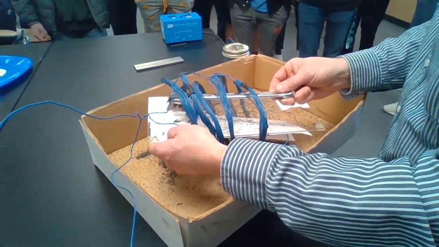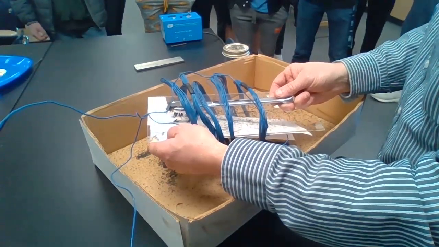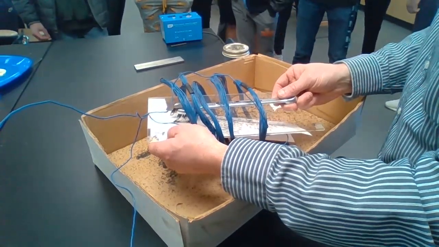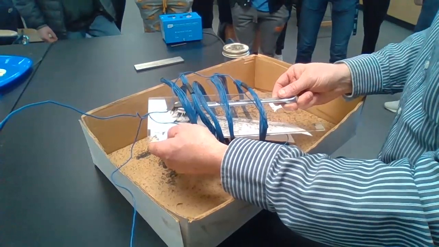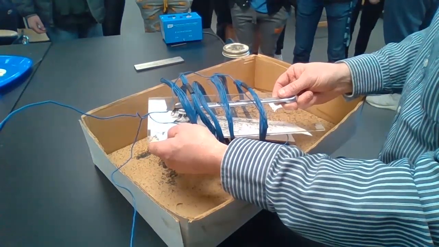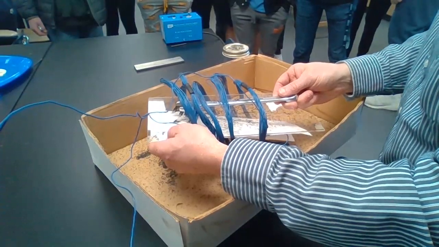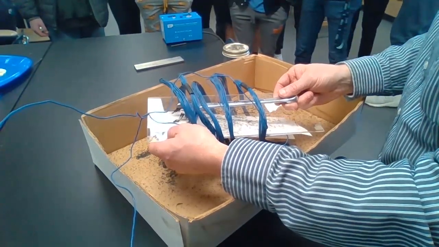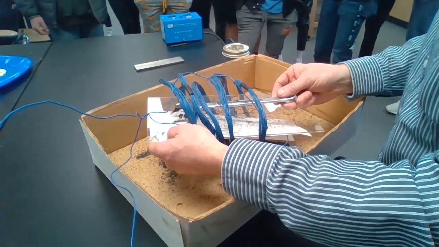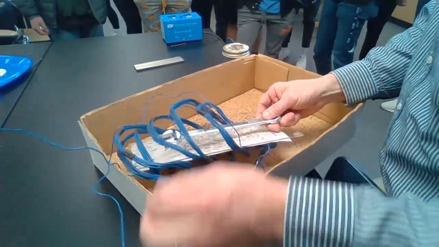I just created a what? I'm looking for a certain word. Starts with an E. The last slide on the pre-quiz. Electromagnet. Okay, it's an electromagnet. It's a magnet that you can turn on and off.